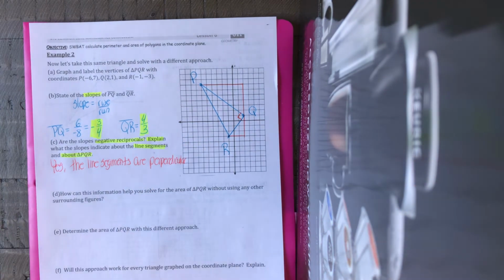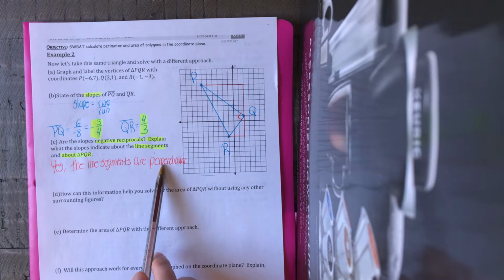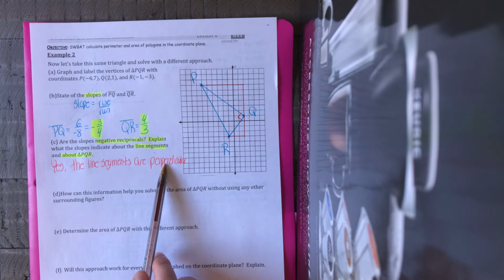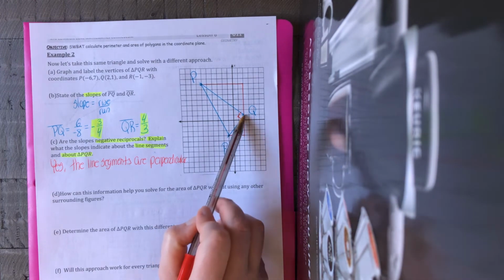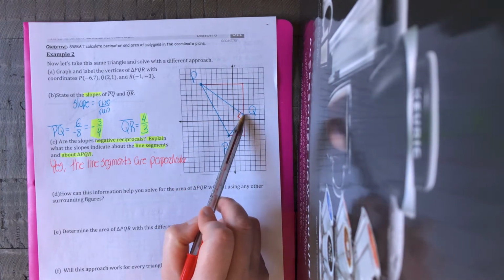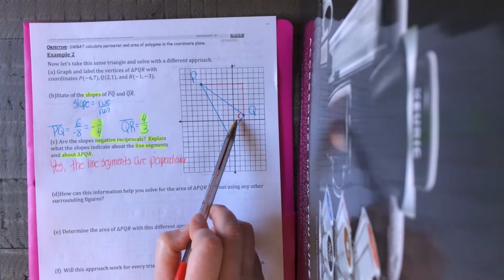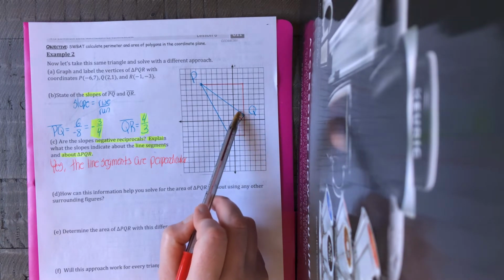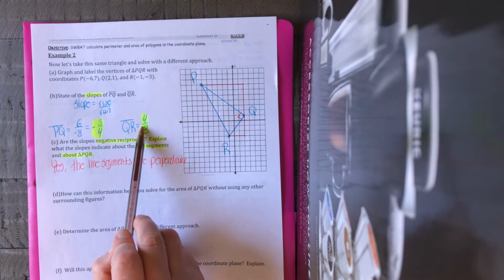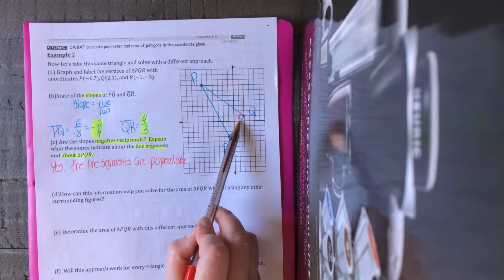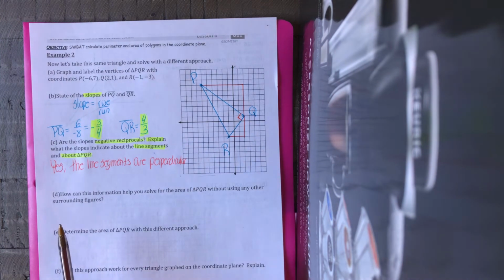All right. And if those line segments are perpendicular, well, what do perpendicular lines form? Well, they form right angles. So I know that PQ and RQ are forming a 90-degree angle, right, at Q. So I added that 90-degree angle onto my picture after I found the slopes. So if I were you, I would add that to my diagram right now as well.